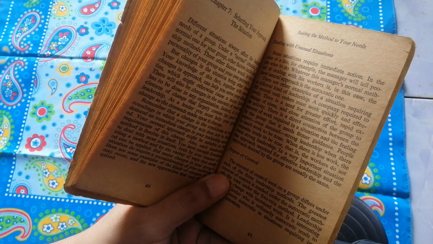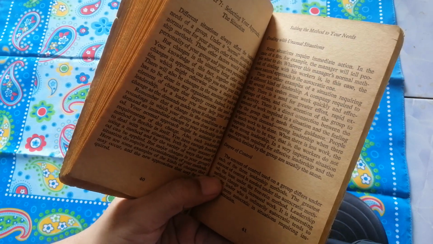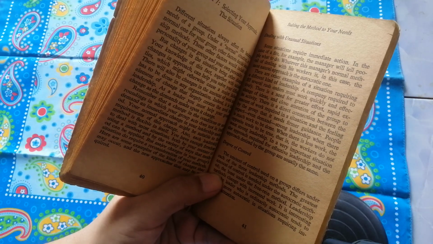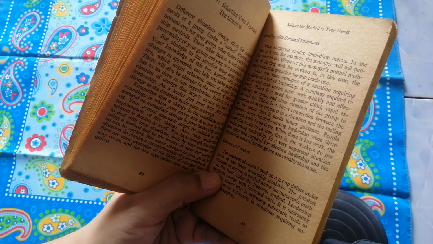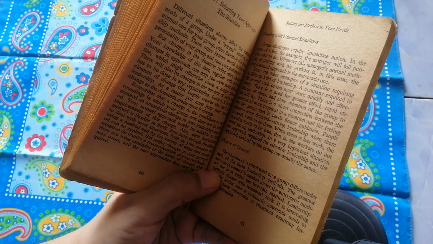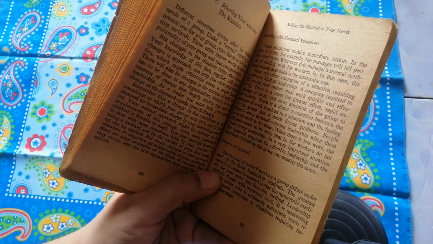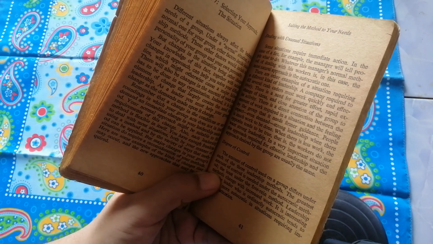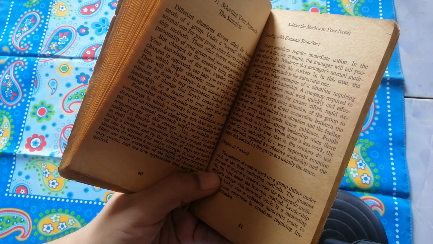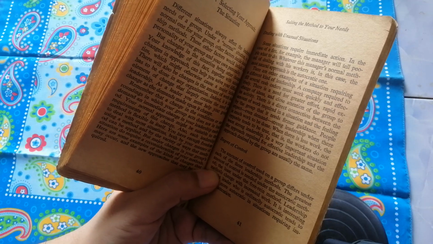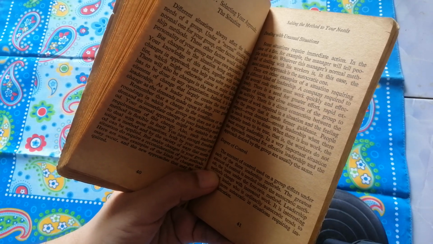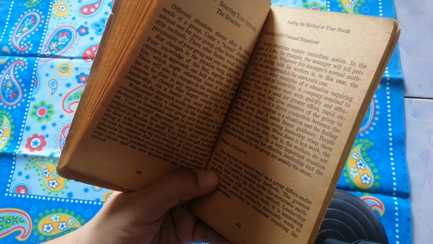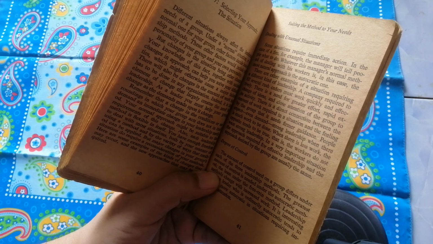Dealing with unusual situations. Some situations require immediate action. In the case of a fire, for example, the manager will tell people what to do, whatever this manager's normal method of dealing with his workers is. In this case, the most natural approach is the autocratic one.